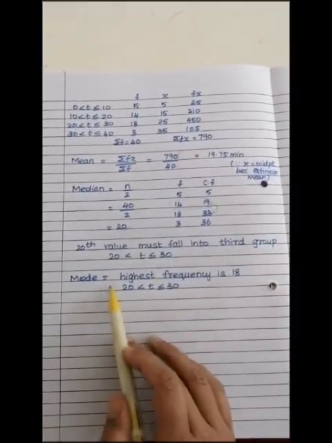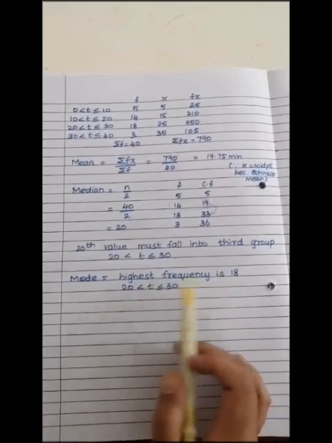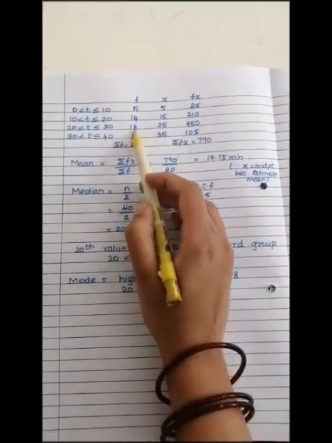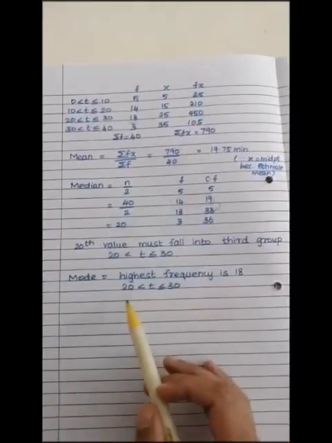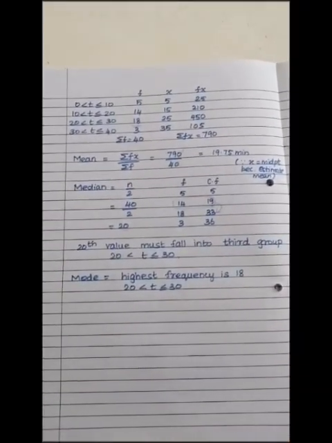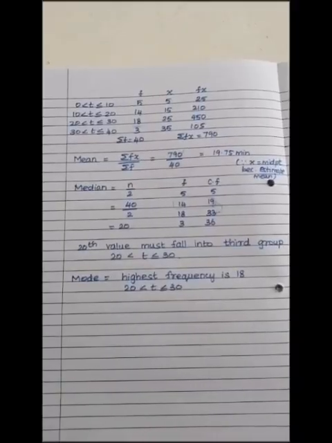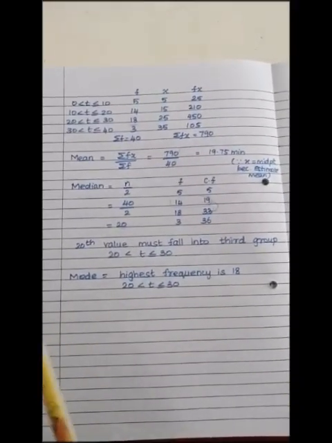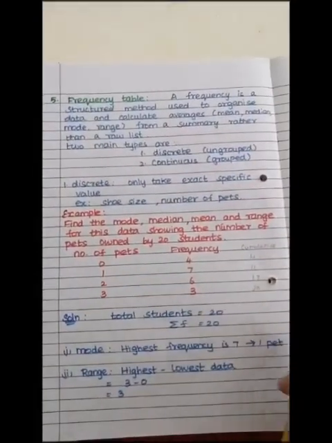Mode is equal to the highest frequency. We know that the highest frequency is 18 here, so mode also occurs in the third group, 20 less than t less than or equal to 30. I think this is clear.